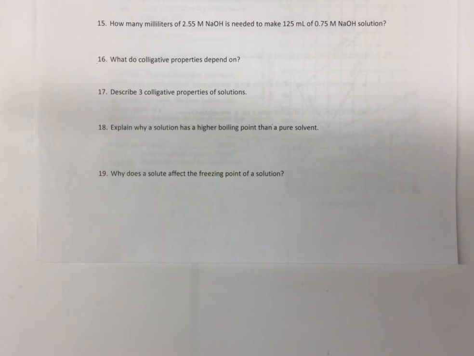Number 18, why does a solution have a higher boiling point than a pure solvent? Well, we had that slideshow and you could see that solute particles kind of block the surface of a liquid, and so when they do that, they cause fewer particles to be able to go to the gas phase, causing the vapor pressure to be lower.